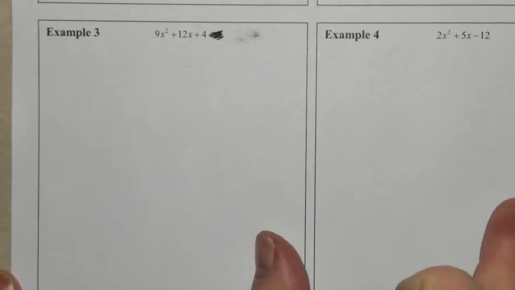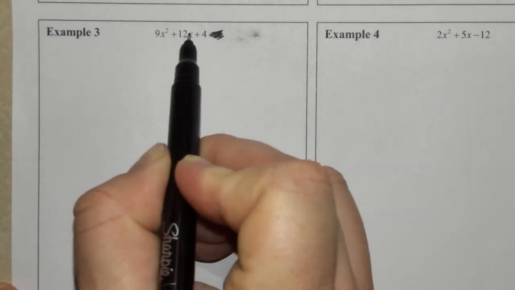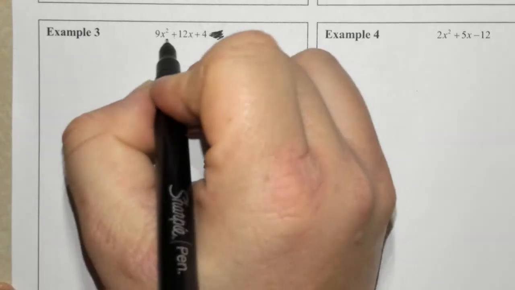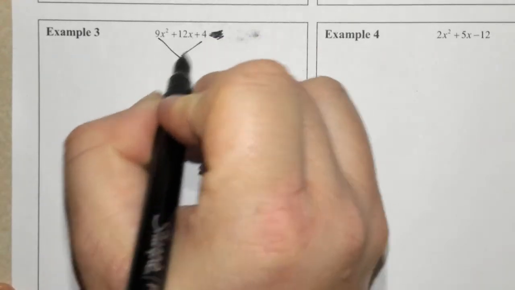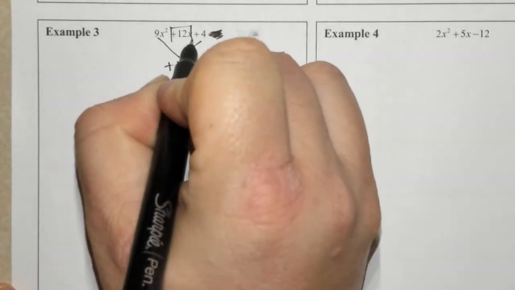This is example number 3. Before you begin, you always ask yourself, is there a number other than 1 that you can divide each of these items by? And there's not. So 9 times positive 4 is a positive 36. What two numbers multiply to give you 36 and combine to give you 12?